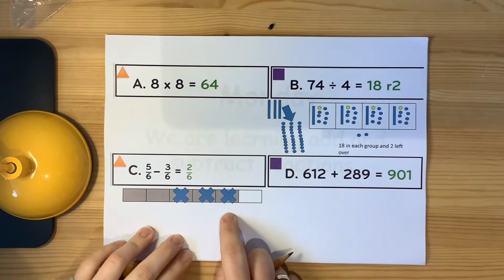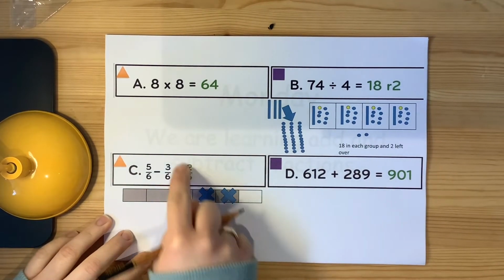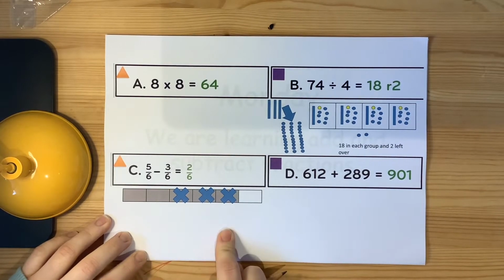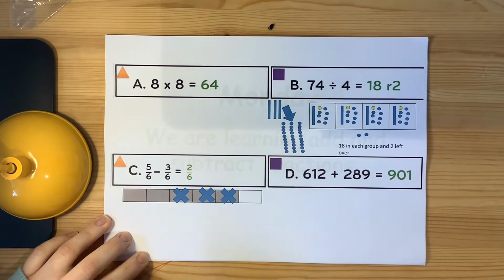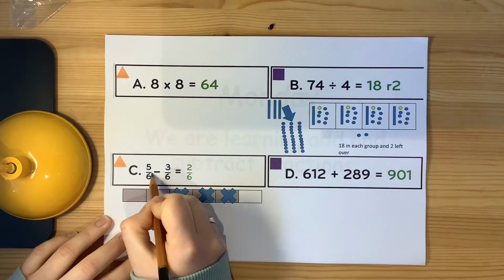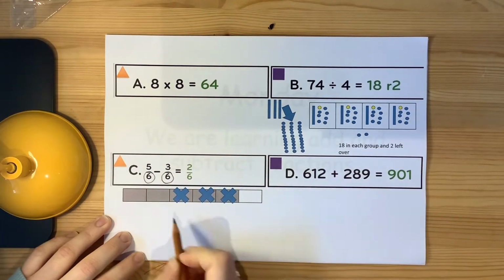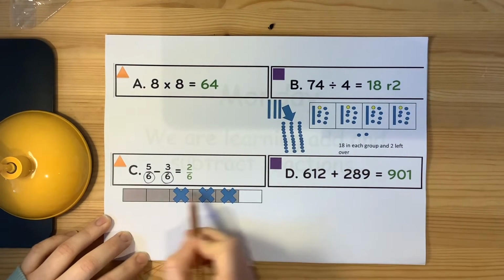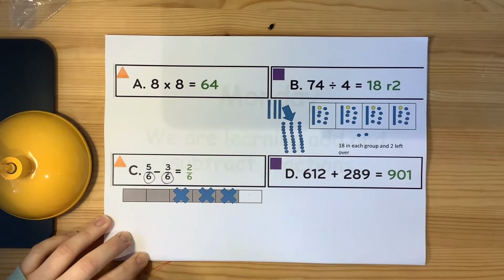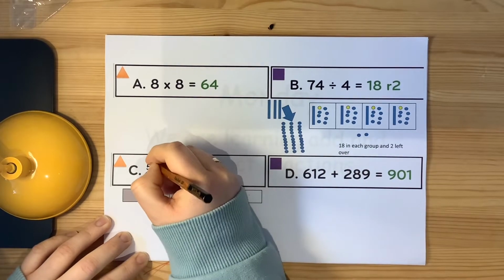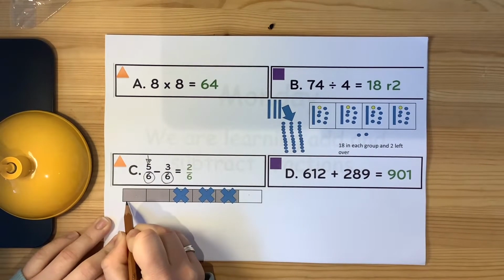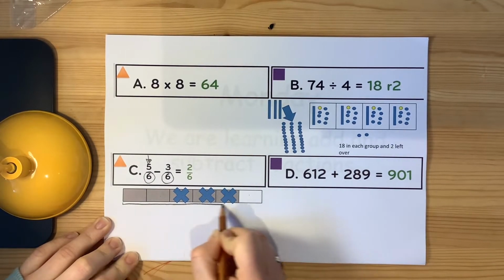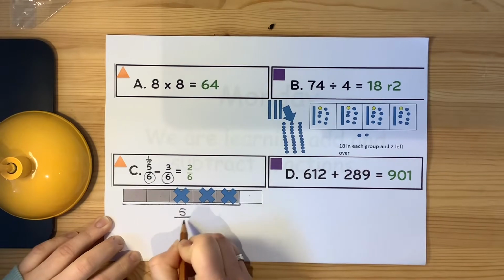So here we've got 5 6ths take away 3 6ths. Now I know we haven't done this yet in the videos and the lessons, but I'm starting trying to drip feed it in because it is something we're going to look at. So if we have a look here, I know that I have 6 equal parts in my whole. So I've drawn a bar that's got 1, 2, 3, 4, 5, 6 parts. Then my first fraction is looking at 5 parts out of the 6. So I coloured in 1, 2, 3, 4, 5. So this part here represented my 5 6ths.